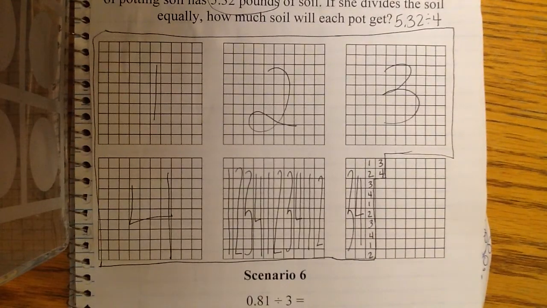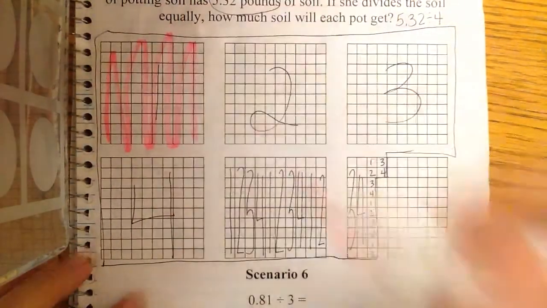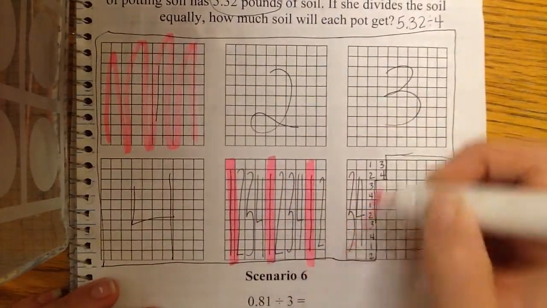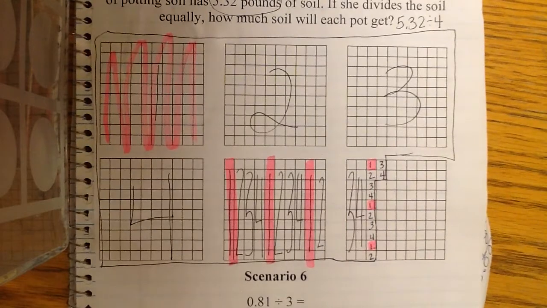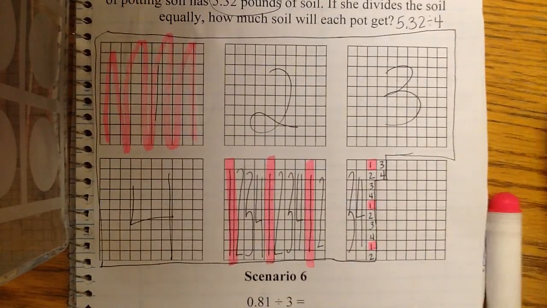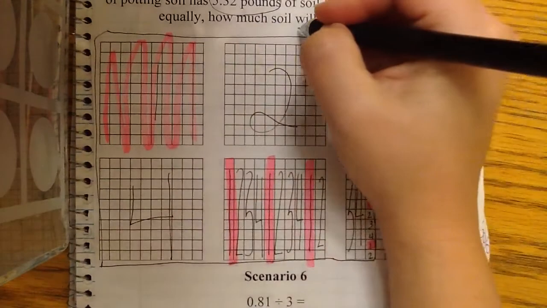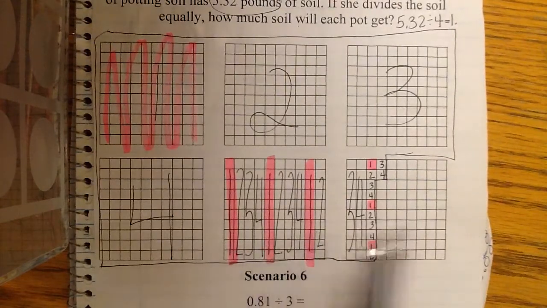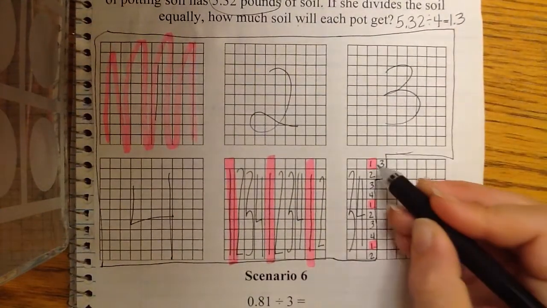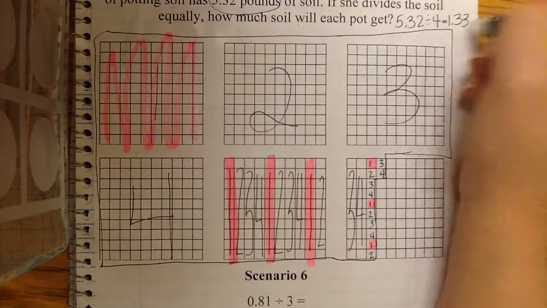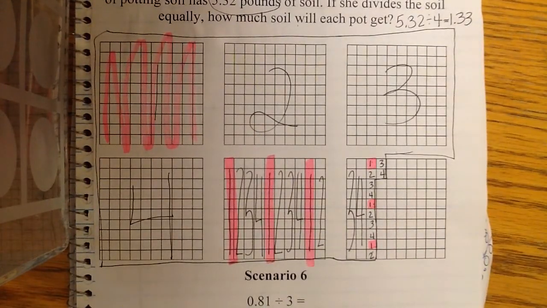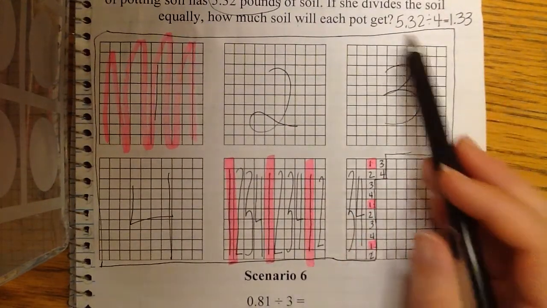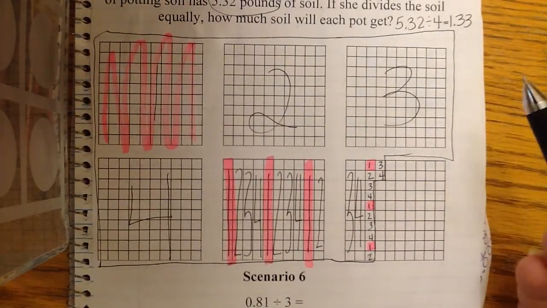Now remember I have to count what the ones do. The ones get a whole. Looking for my ones. Every time I see a 1, I'm highlighting so that I can count it. So let's look. How many wholes? They got 1 whole. How many tenths? 1, 2, 3 tenths. How many hundredths? 1, 2, 3. So this whole time I'm doing this method of divvying up. I'm giving 1 to each until I run out, until I get to the end. So each pot is going to get 1.33 pounds of soil.